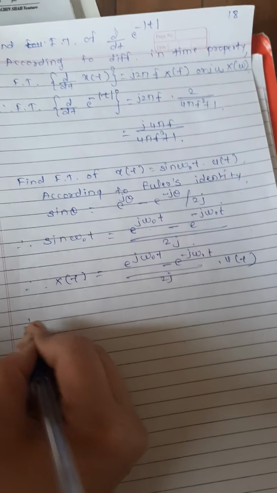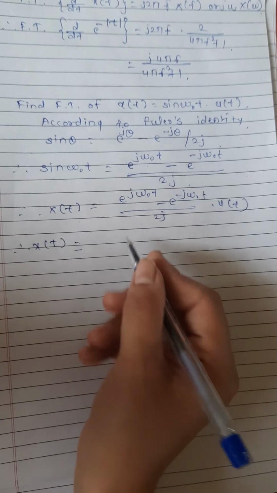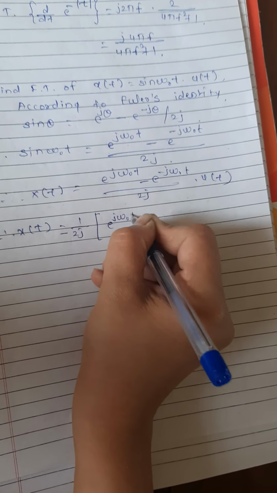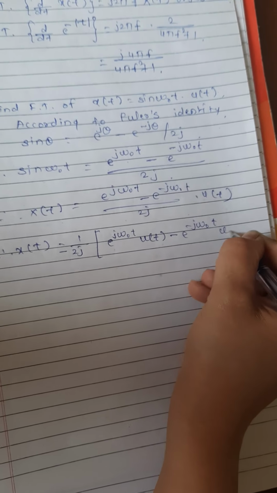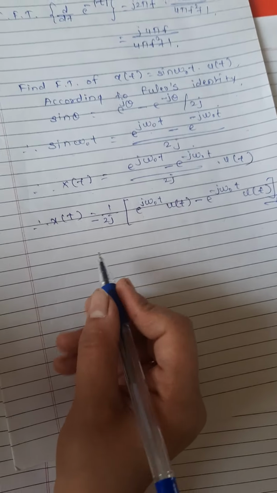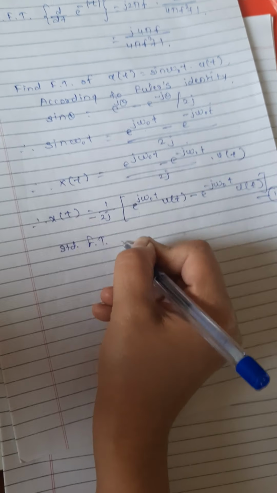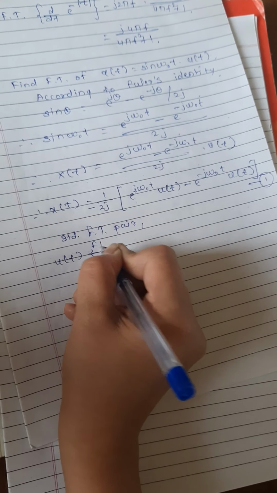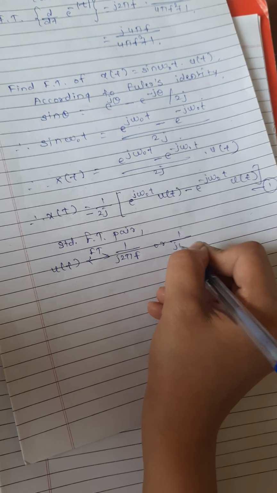So we can write this function as x of t is equal to 1 by 2j, e raised to j omega 0 t u of t minus e raised to minus j omega 0 t u of t. This is equation number 1. Now we have the standard Fourier transform pair. What is that standard pair? For u of t, the Fourier transform is 1 by j 2 pi f, or 1 by j omega.